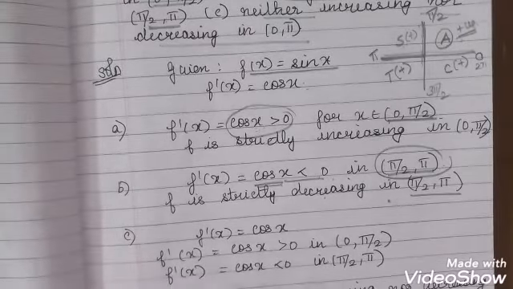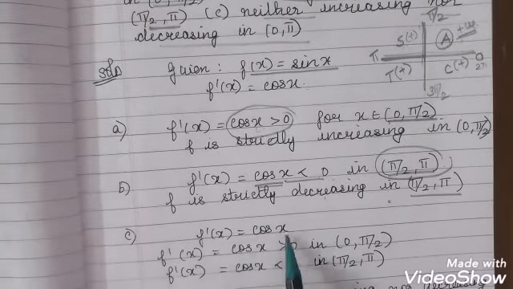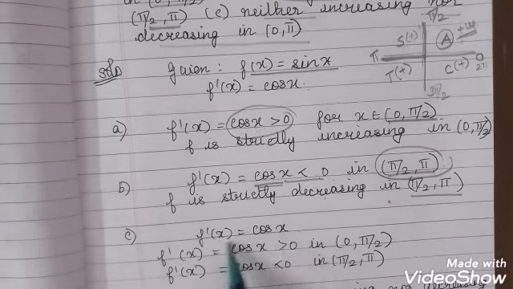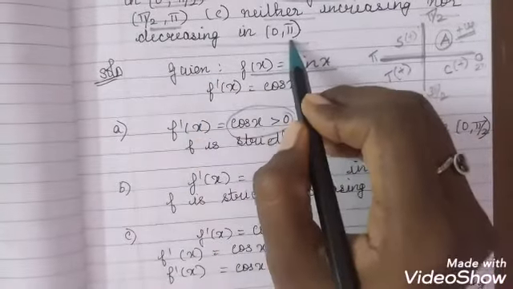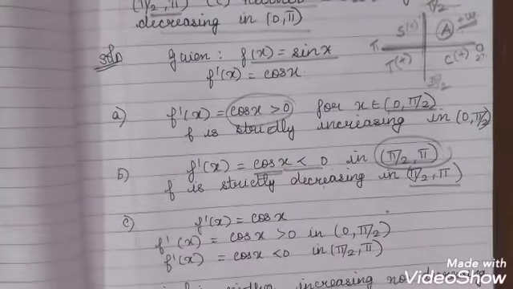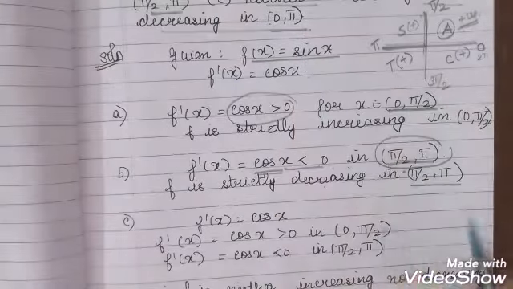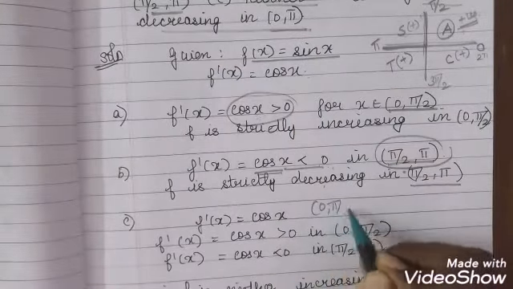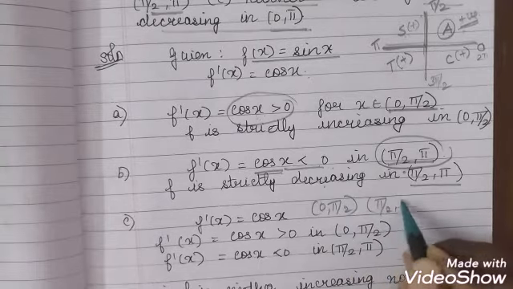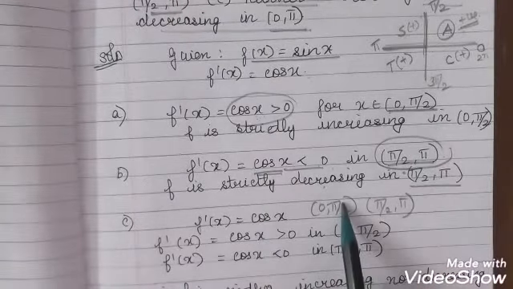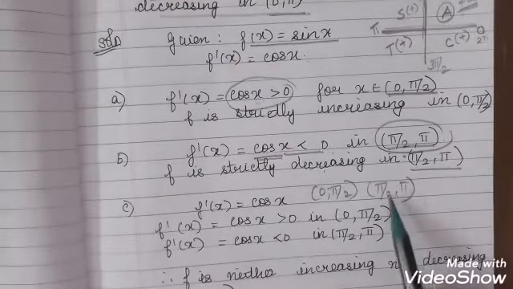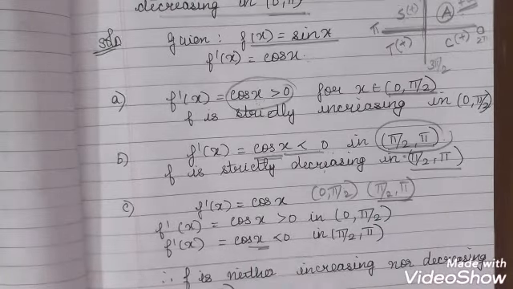Got it? Now here, your third one, C. F dash of x is equal to cos x you have here. Neither increasing nor decreasing in the interval 0, pi. That is what you have here. Now, this 0, pi, we will split as 0, pi by 2, and the other one is pi by 2, pi. This is how I split. Now, you know that in the interval 0, pi by 2, it is increasing. In the interval pi by 2, pi, it is decreasing.